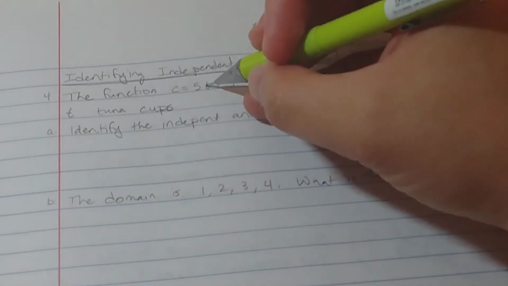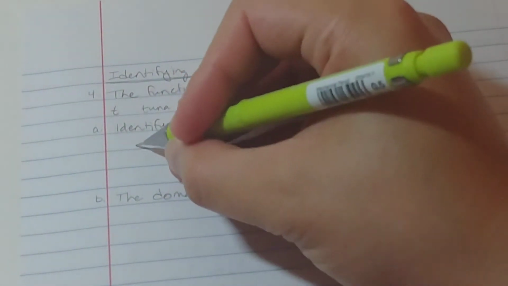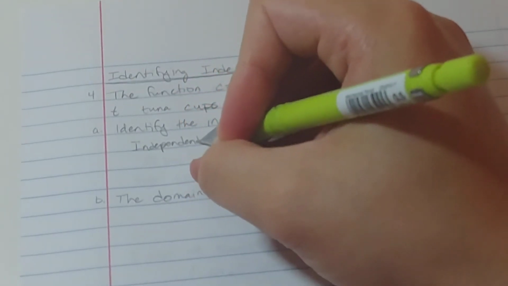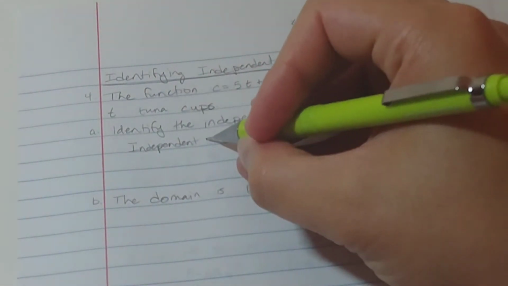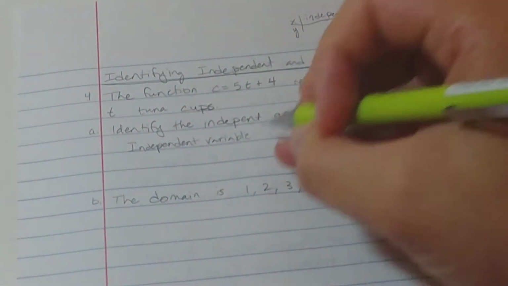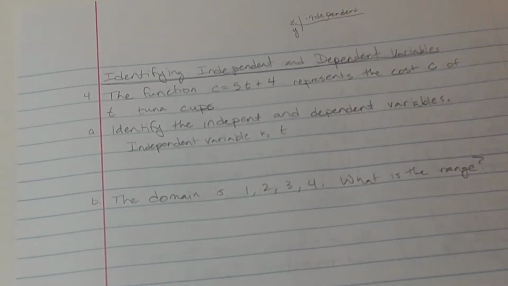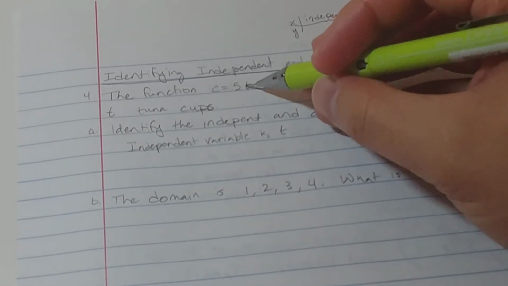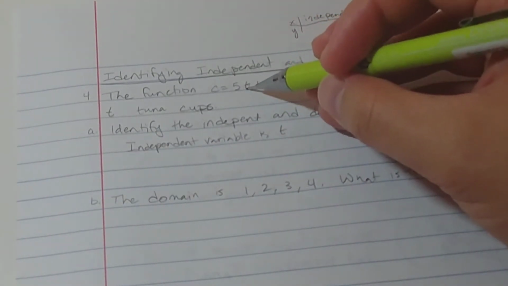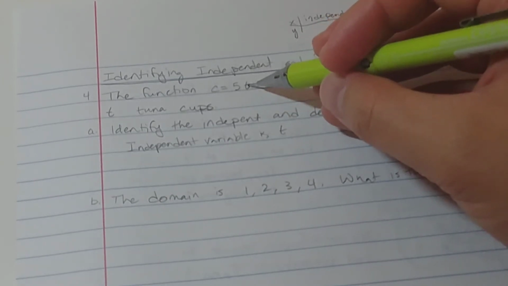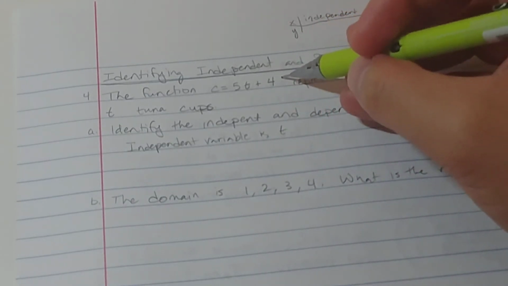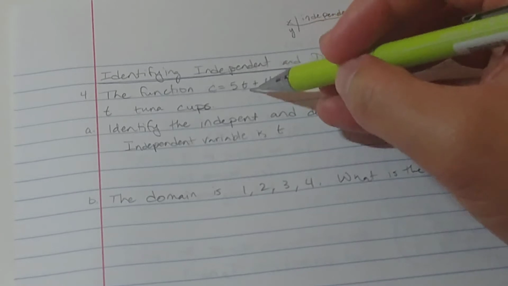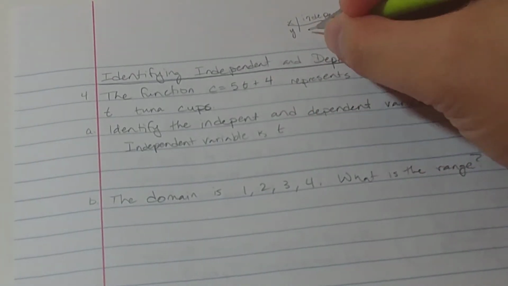So here, our independent variable is t, because that's the one we're plugging numbers in for. When you plug numbers in, let's say you plug in 7, you'd put 5 times 7, which is 35, plus 4 is 39, and then you would get the c. So the c depends on what the t is. That's why it's called dependent.